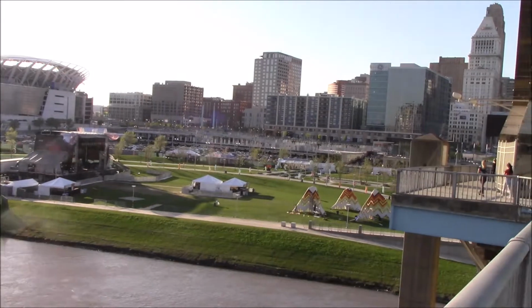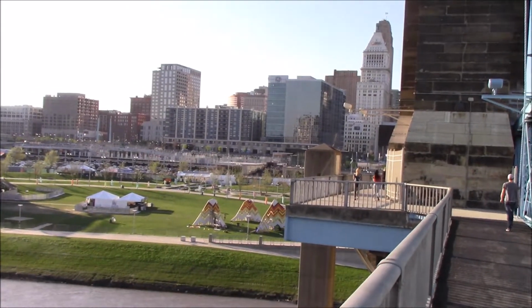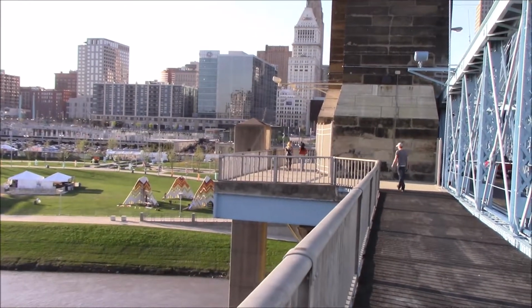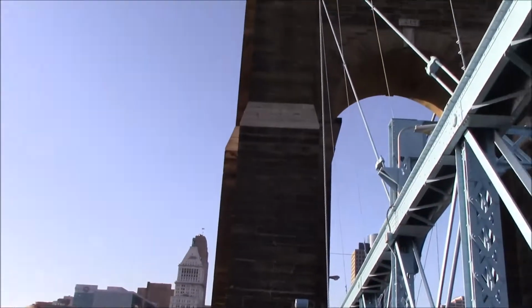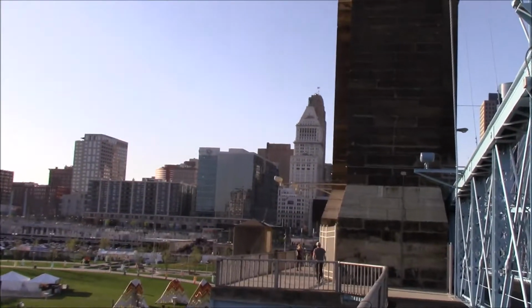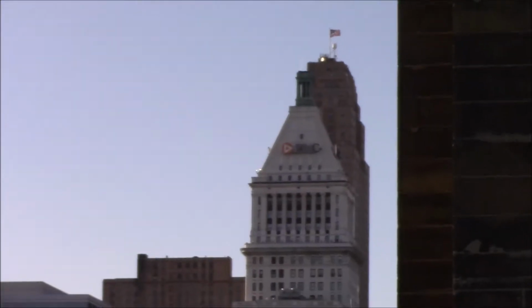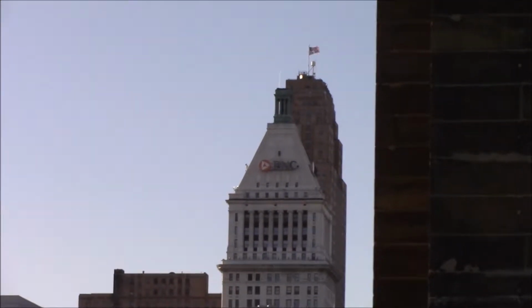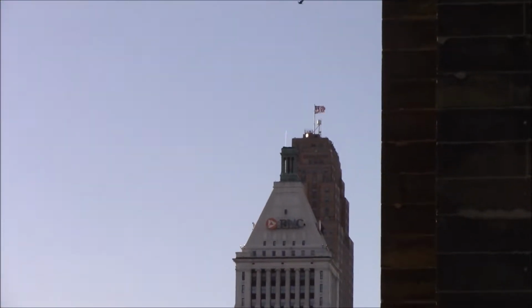I've noticed this city has actually inspired a lot of famous landmarks in New York. This was Roebling's original bridge right here, and that building over there was the inspiration for the Empire State Building. I have a separate video on Carew Tower, so go check that out.